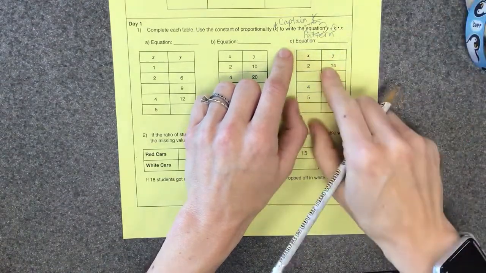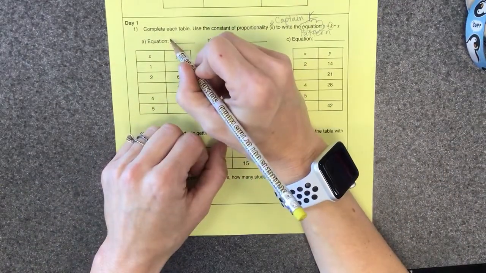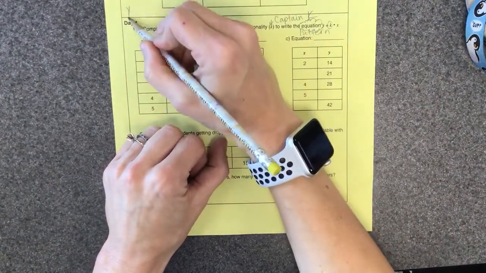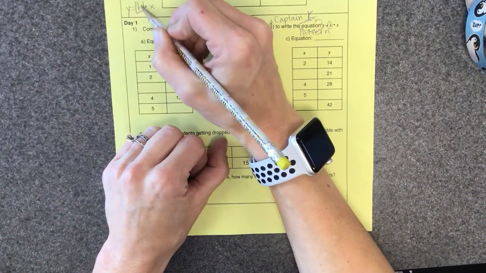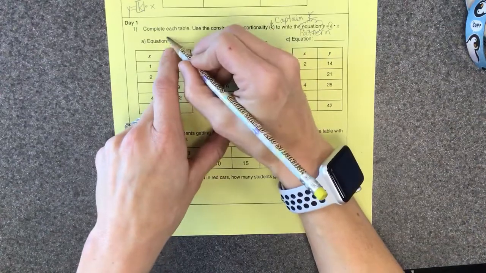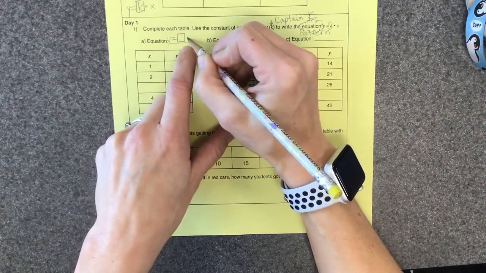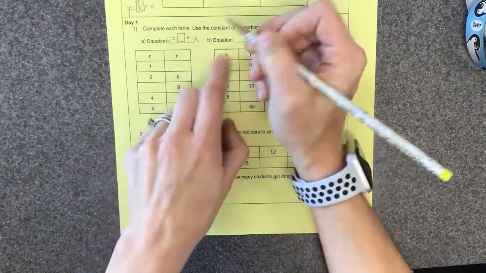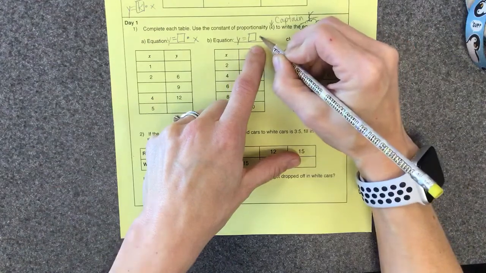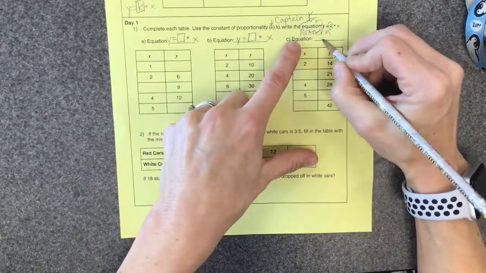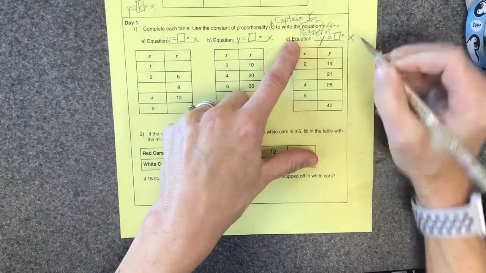So instead of writing y equals k times x, I'm going to put on the line here y equals some number times x. All right, first, cover up one side.